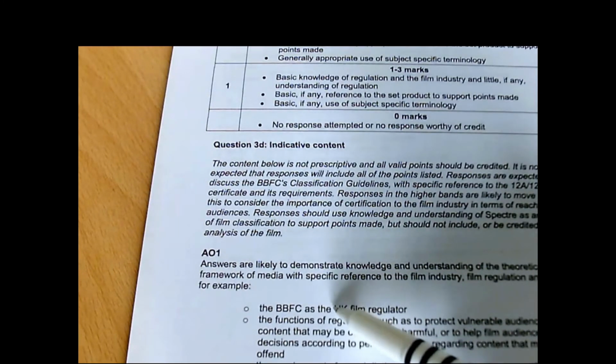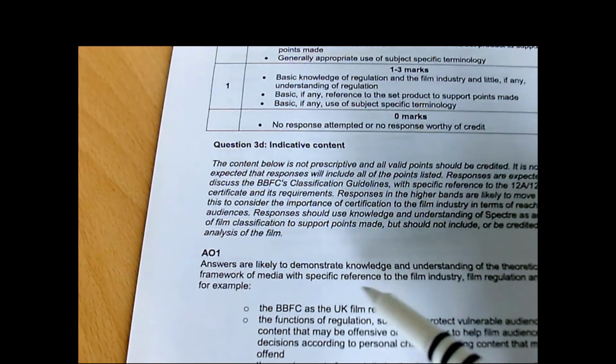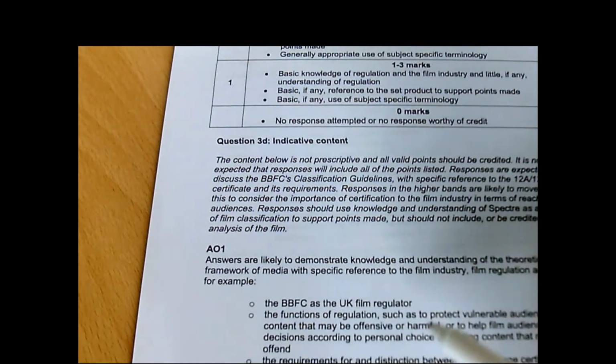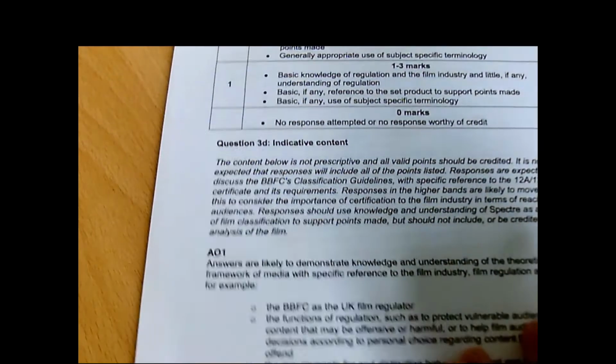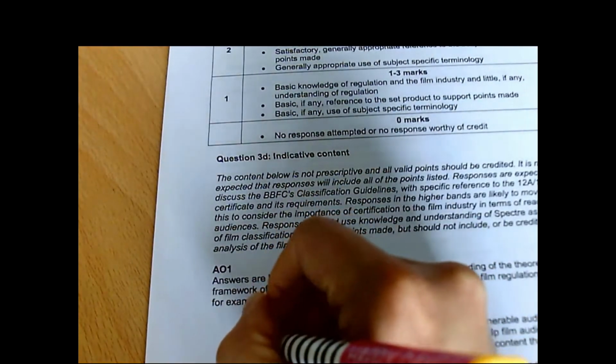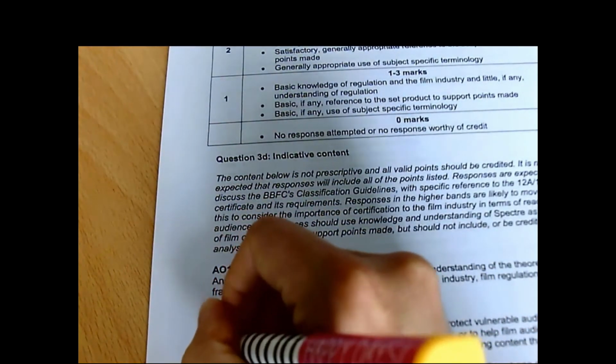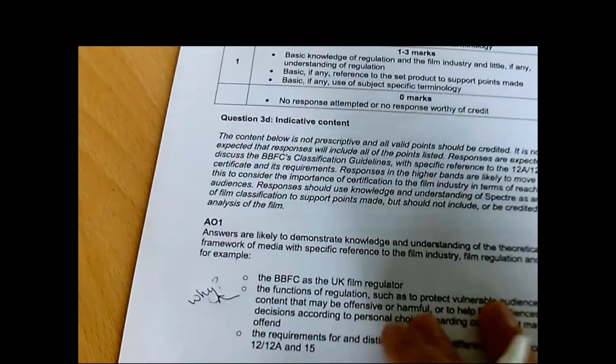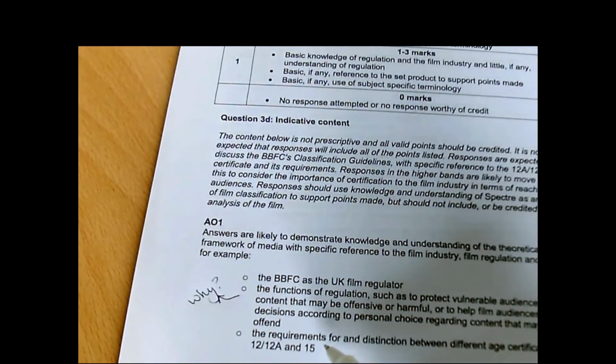You need to comment on the BBFC as the regulator. That's really simplistic. Use of regulations, so why we have these regulations. So this is a why point. The requirements for and the distinction between age certificates.